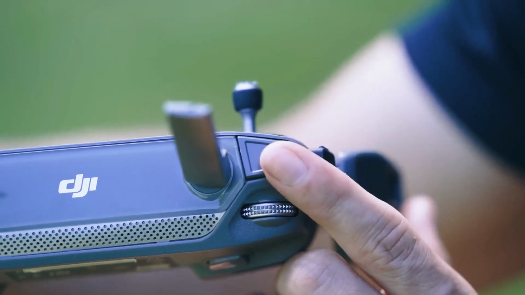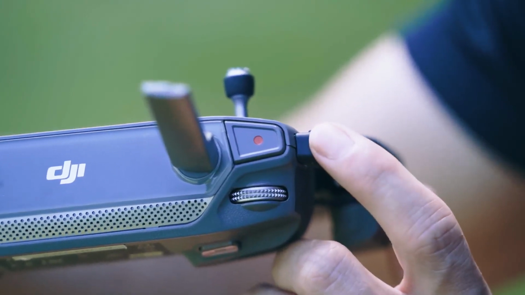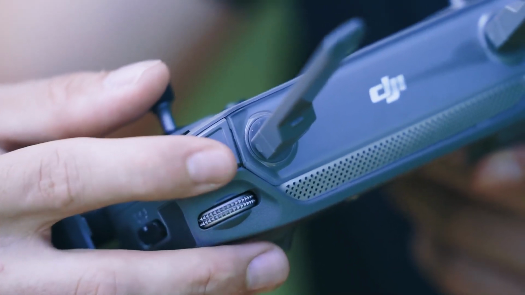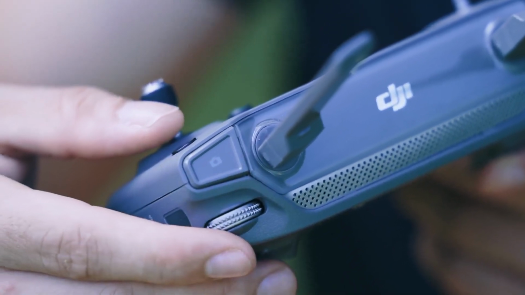With our drone up in the air, we can easily capture stunning aerial imagery that would not be possible from the ground. You'll see on your controller that we have two shoulder buttons, one to start and stop video recording, and the other that acts as a shutter button for the stills camera.